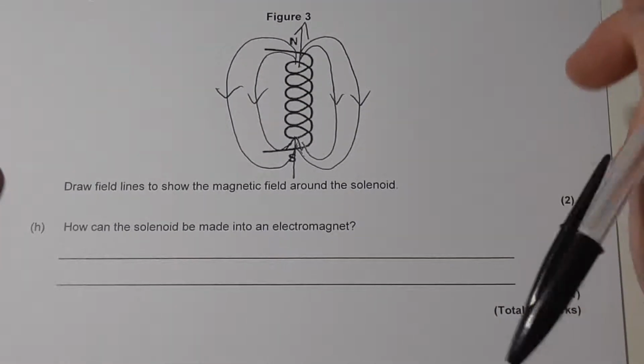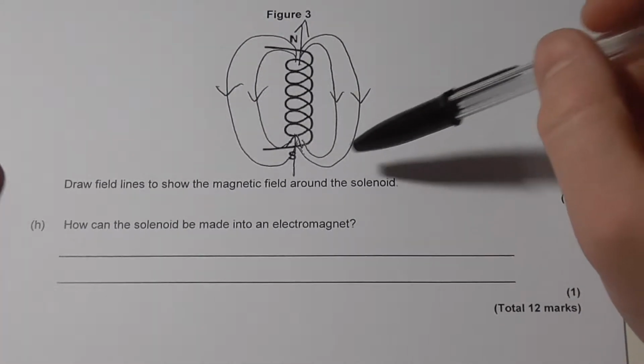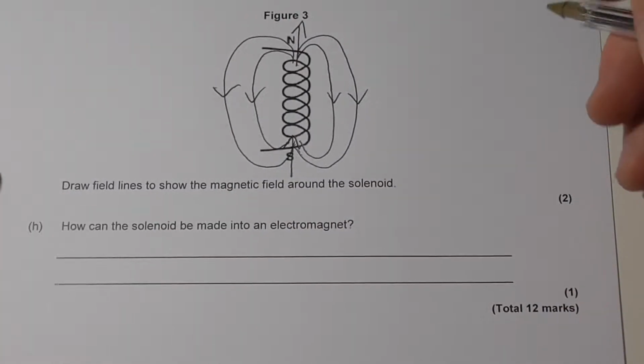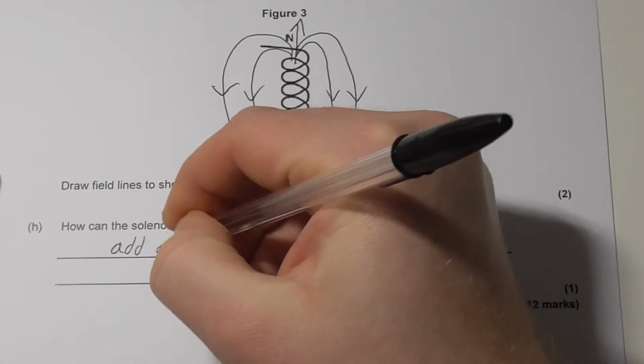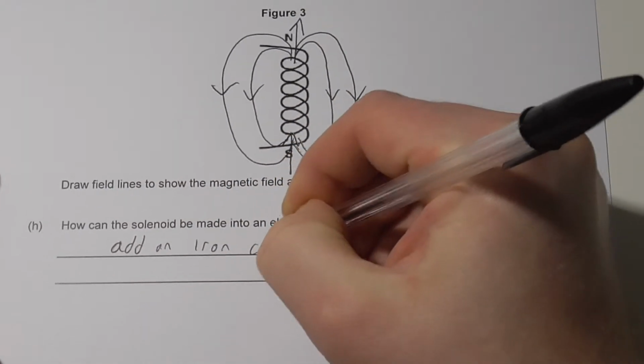And how can the solenoid be made into an electromagnet? Well, taking this old electromagnet to make it stronger, you could add an iron core. So that will greatly increase the strength.